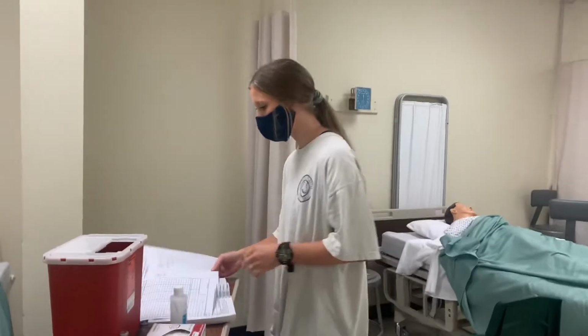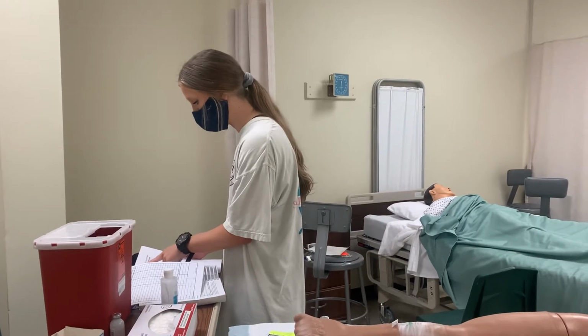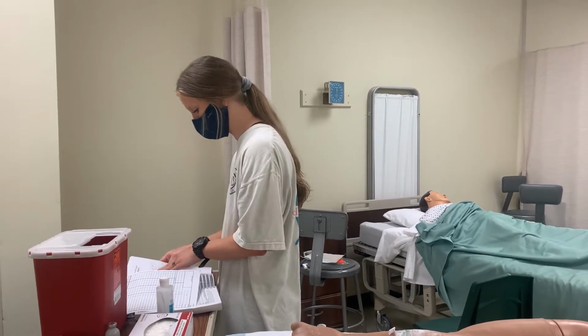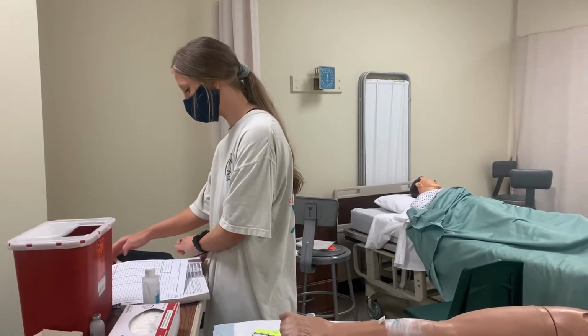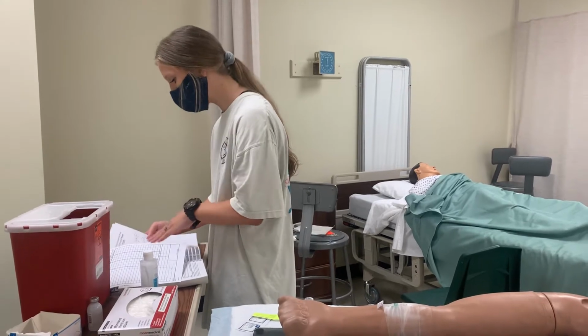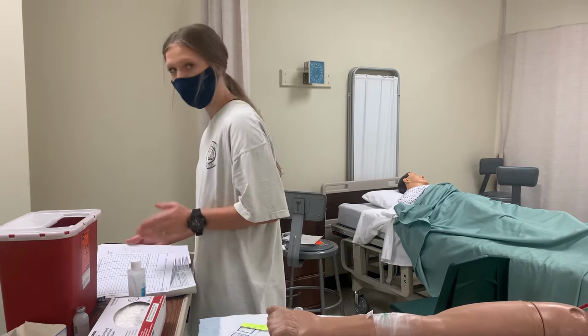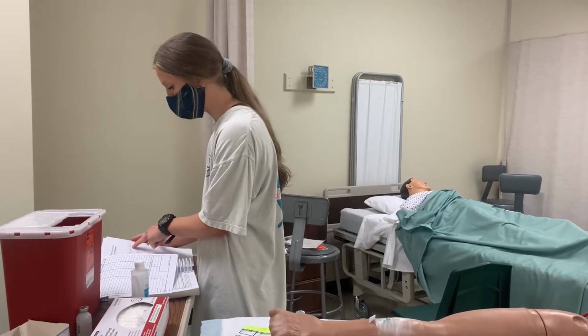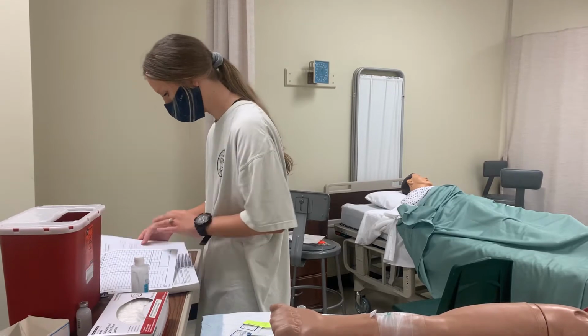Alright, I have an order to give furosemide 20 milligrams IV push every 8 hours, and I've used this label below to calculate the rate and volume of administration. I'm given 20 milligrams, and my vial contains 100 milligrams per 10 milliliters. After I did my math problem, I'm given 2 milliliters over 1 minute.